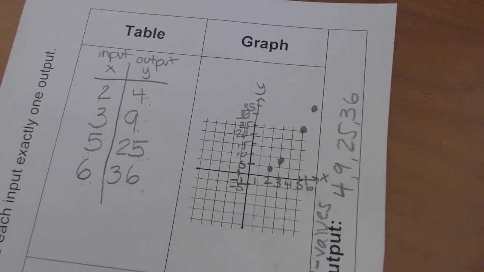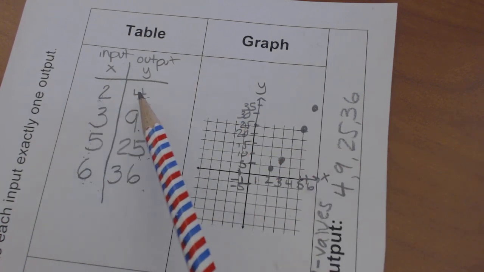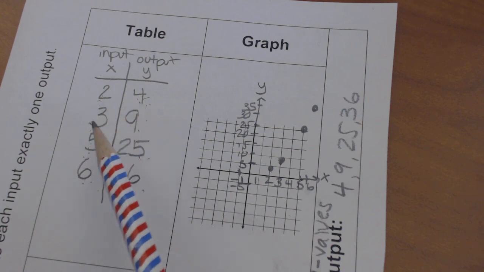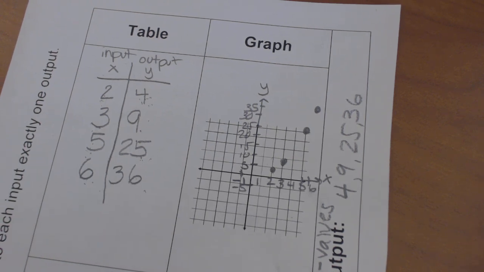So this has been a function where each input has one and only one output. The 2 will always be paired with the 4. The 3 will always be paired with the 9. The 5 will always be paired with the 25, and the 6 will always be paired with the 36.